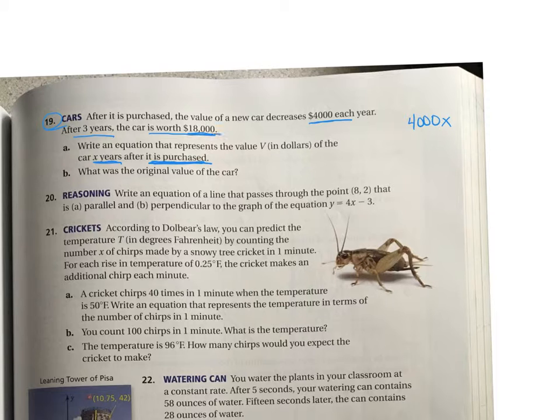If it's worth 18,000 now and in 3 years it's lost this, I need to multiply 3 times 4,000 and then add that to 18,000, and then that would tell me what my value of the car is, which is going to be, oops, you're going to put that there.